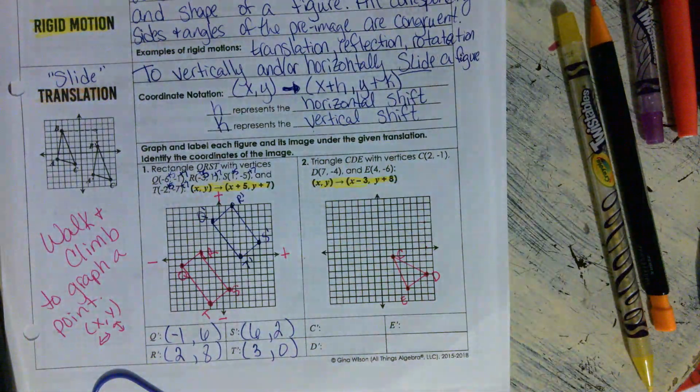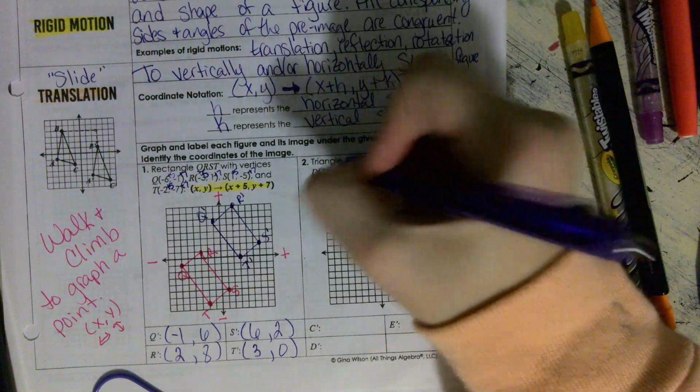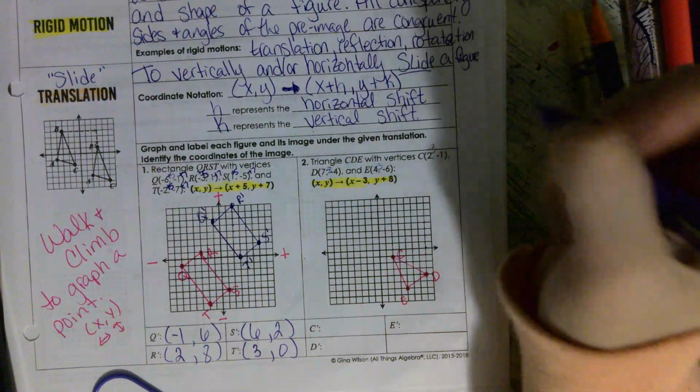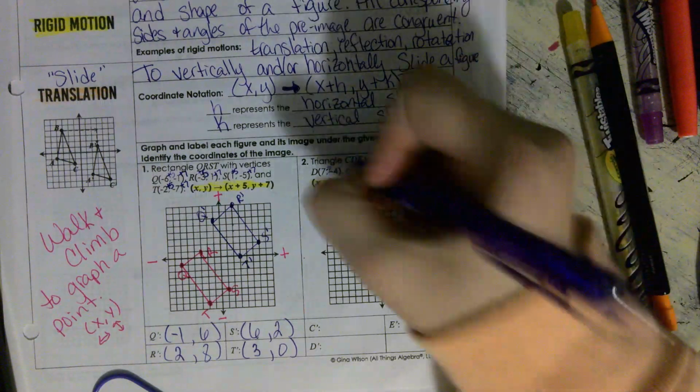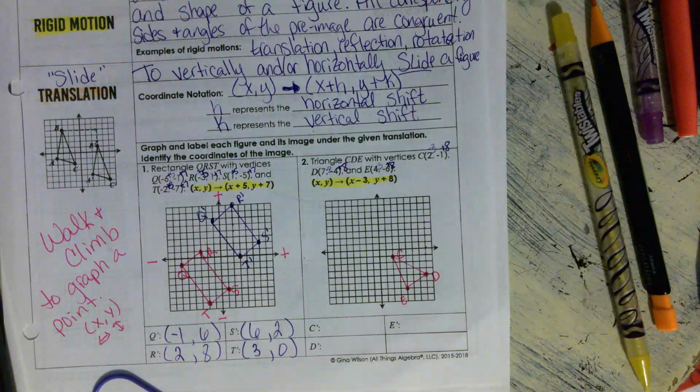There is my pre-image. Okay, now I'm going to look at the rule, and the rule tells me to subtract 3 to all of my x's and add 8 to my y's. Alrighty.